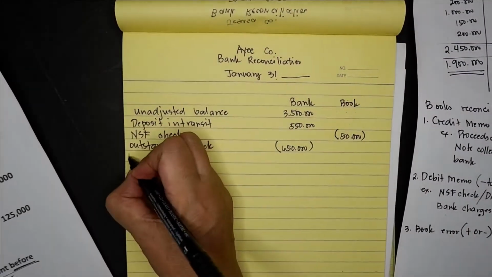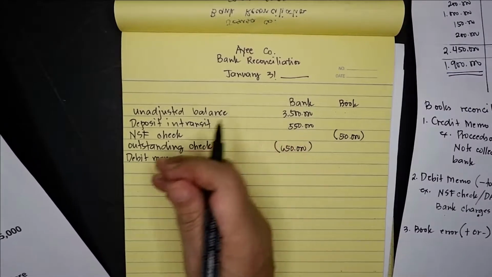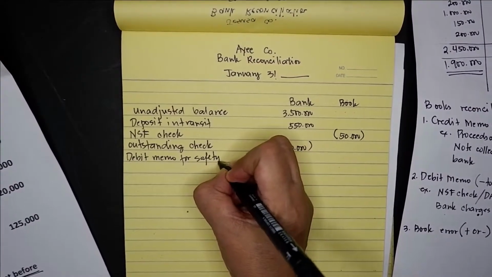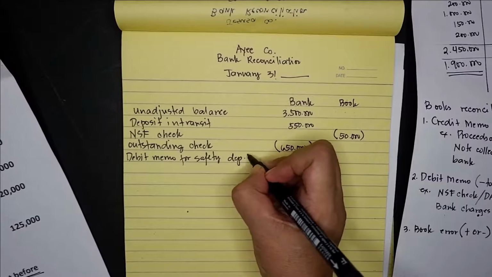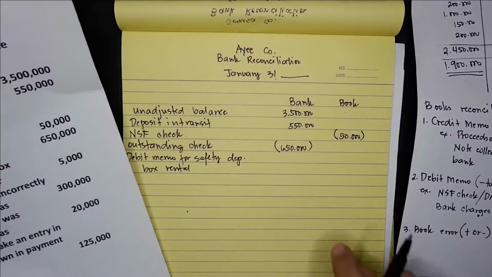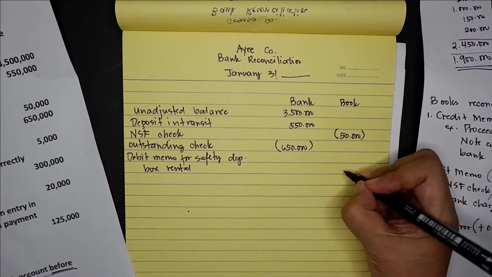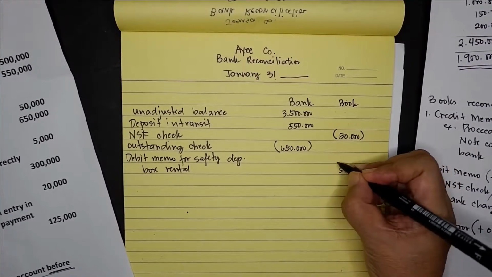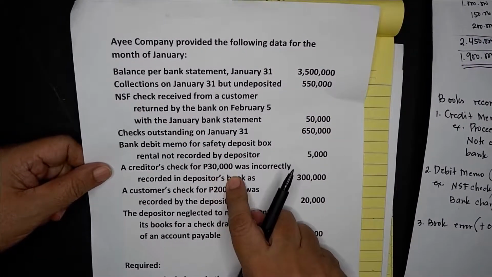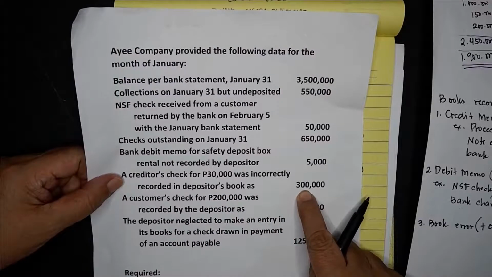So we have debit memo for safety deposit box rental, that is 5,000, minus.